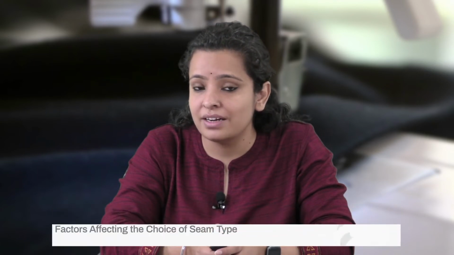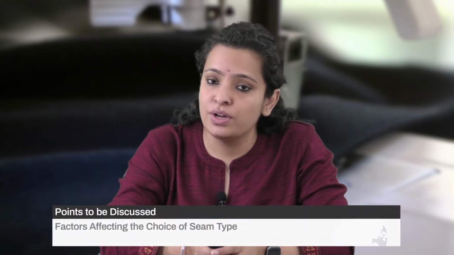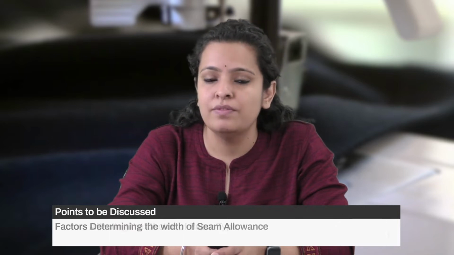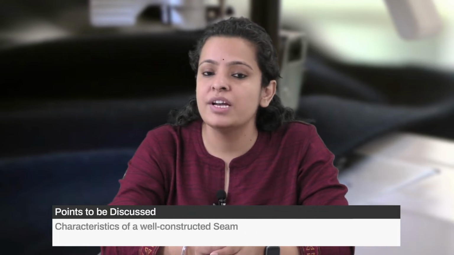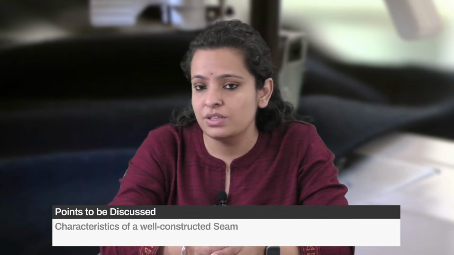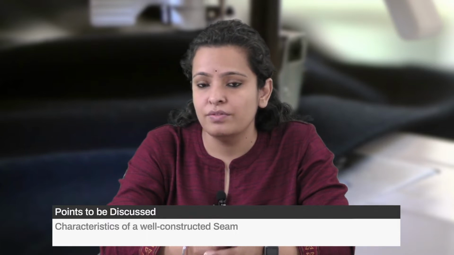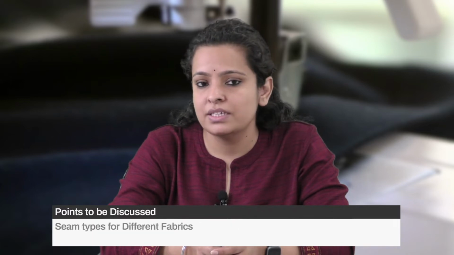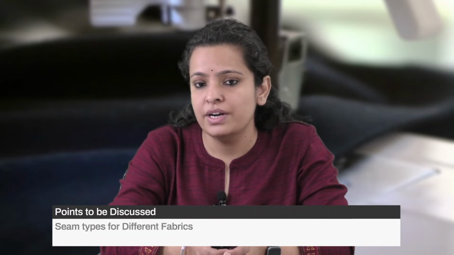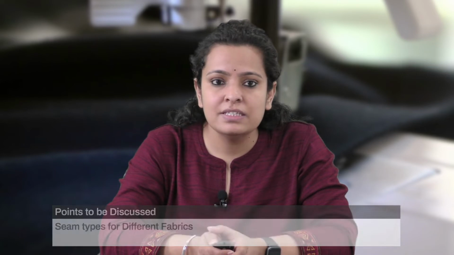So in this session, we will discuss the factors affecting the choice of seam type. We will discuss factors which determine the width of seam allowance. What are the different characteristics of a well-constructed seam? We have to be very careful about that. And we will discuss the seam type for different fabrics. So let's start with the factors affecting the choice of seam type.